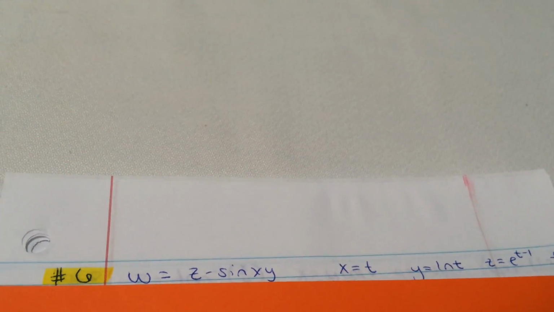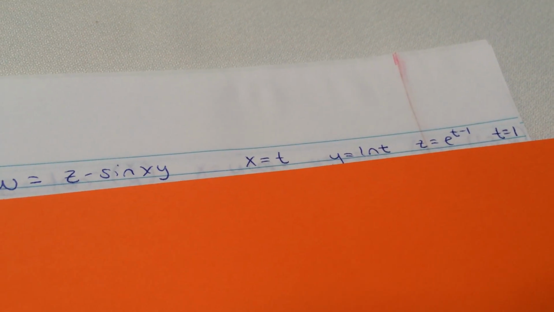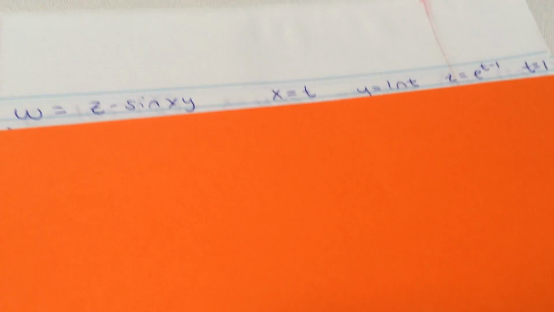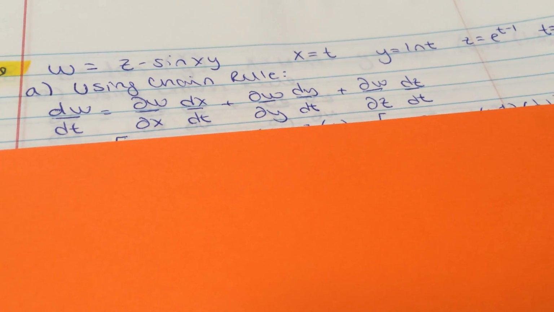Okay, much better. Number 6. Same thing, but now I have x, y, and z. And so again, notice that they are all functions of just t. So I'm going to have one answer. But again, I'm doing it 2 ways. Okay, using chain rule. Again, write the formula first step every time so you make sure you get all the pieces where they go.